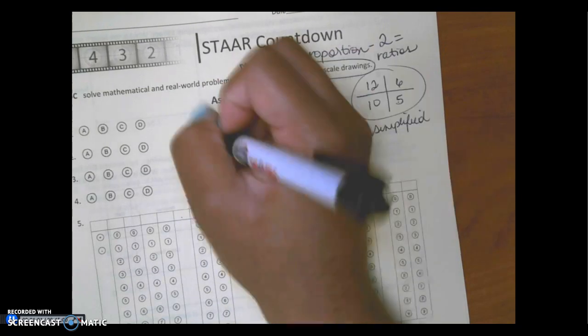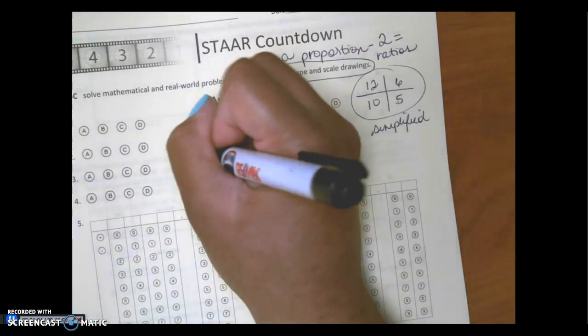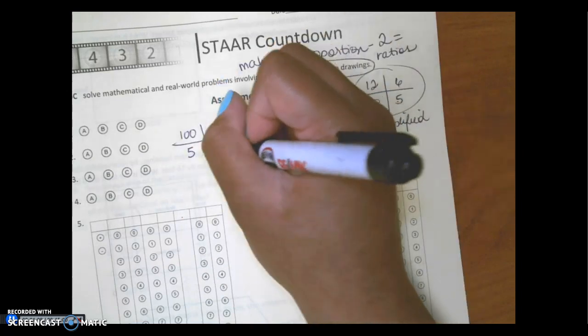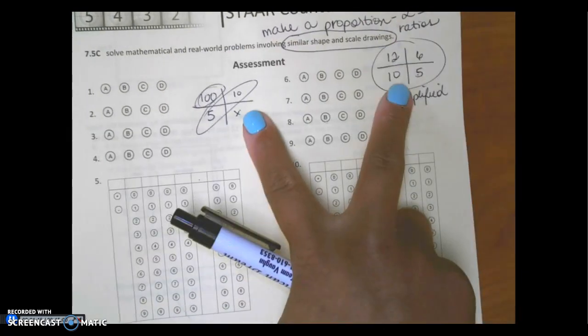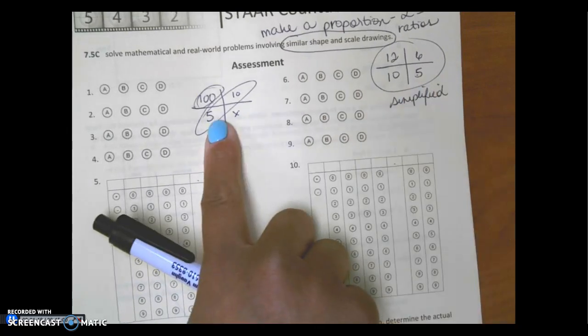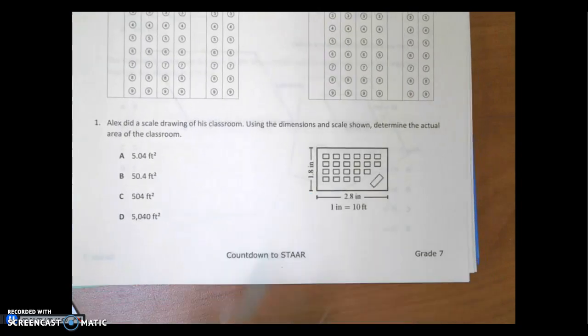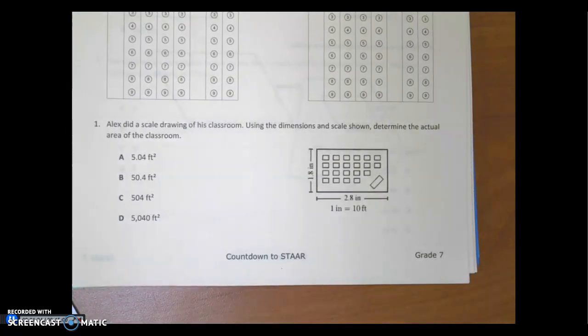So then if I had, let's say, 10 over 5, and then I had 10 and x, how would I solve? Cross multiply and divide. Okay? So two different ways here. Over here I'm simplifying, over here I'm cross multiplying and dividing. So take a gander at number 1.